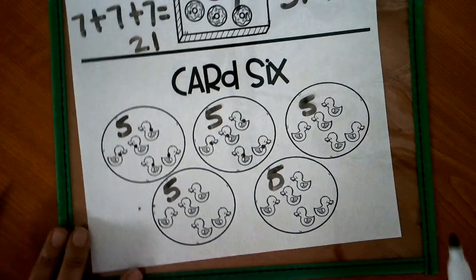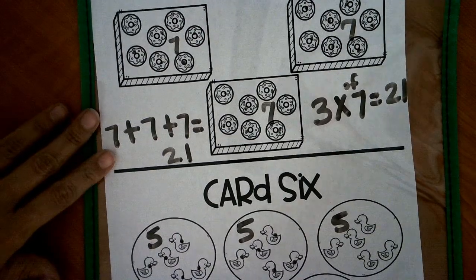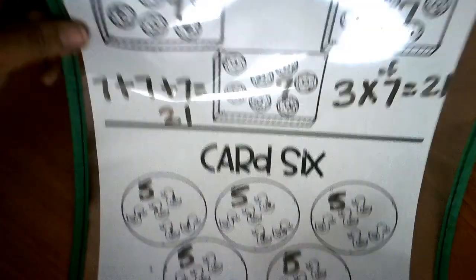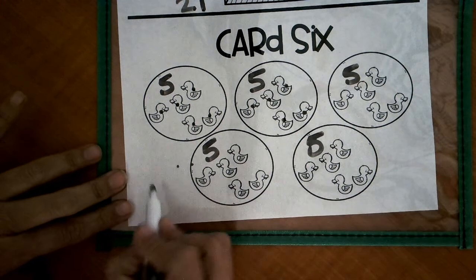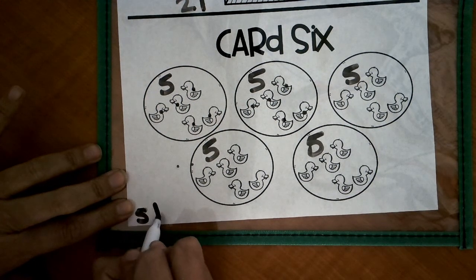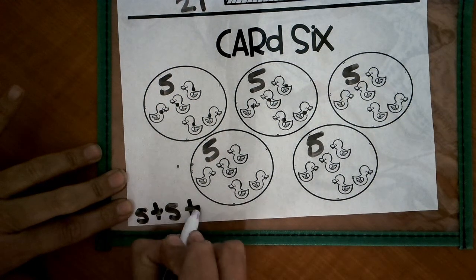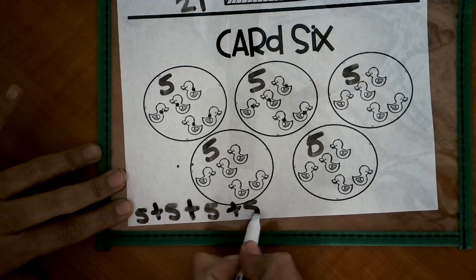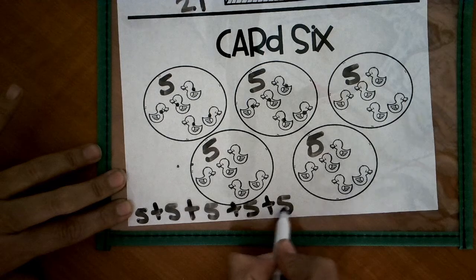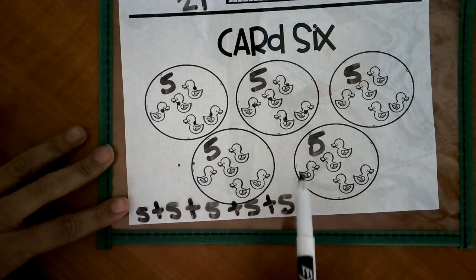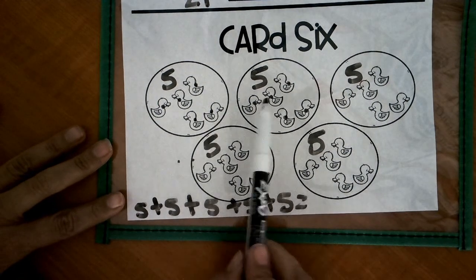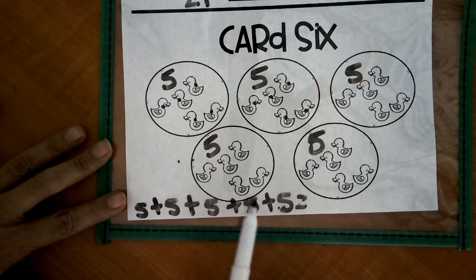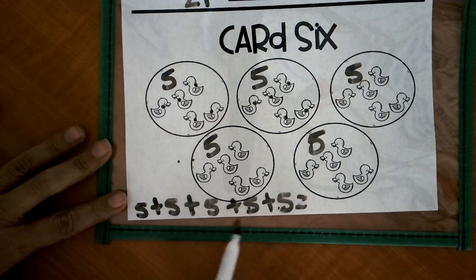5 plus 5 plus 5. So I'm going to write it right here. Hopefully I have space. Now I'm going to write it in the bottom. 5 plus 5 plus 5 plus 5 plus 5 equals, I should have written 5 5s. 1, 2, 3, 4, 5. 1, 2, 3, 4, 5. Yes. So this is my repeated addition.